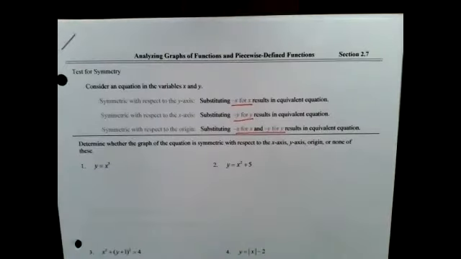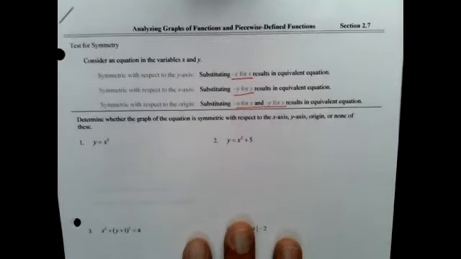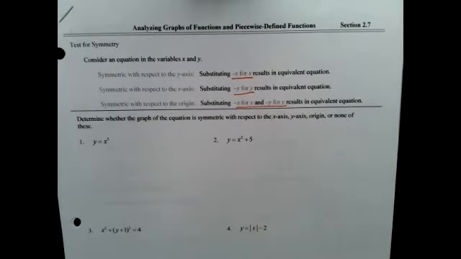Shooby-dooby-doo. So we're just still talking about graphs. We're beating graphs to death. No, we're learning everything we can about graphs. Section 2.7 is going to be one of your easier sections, but it talks about some different ways of looking at graphs. And one of them is the symmetry for a graph.